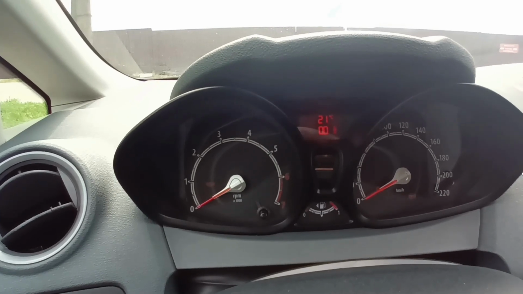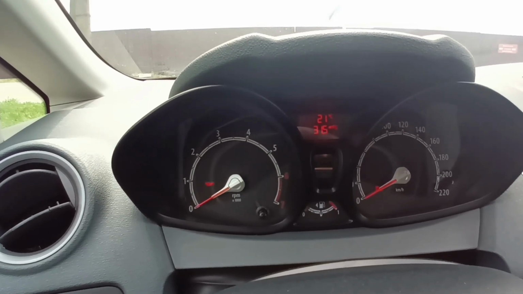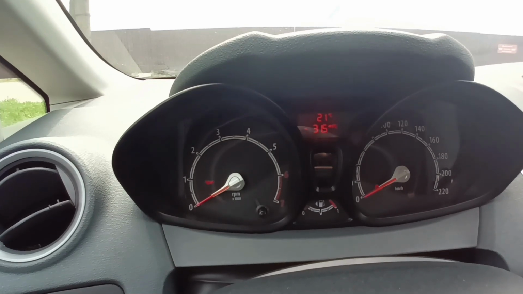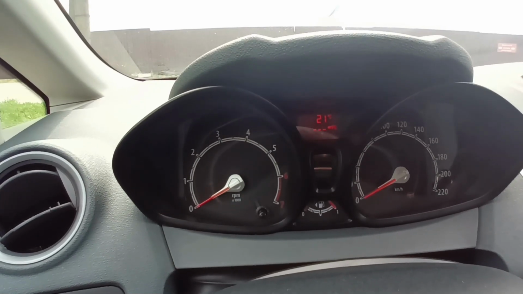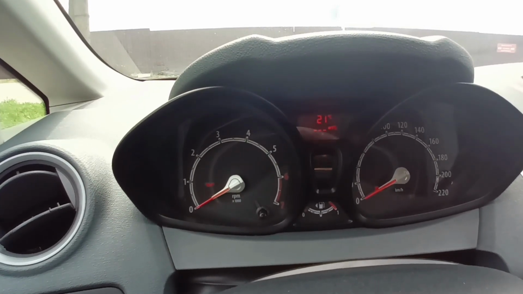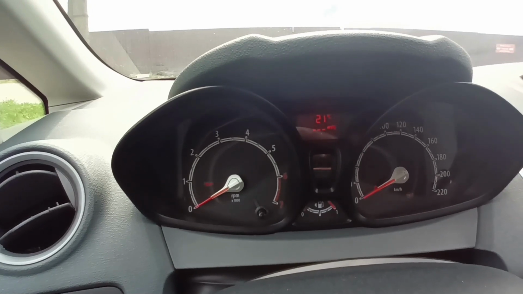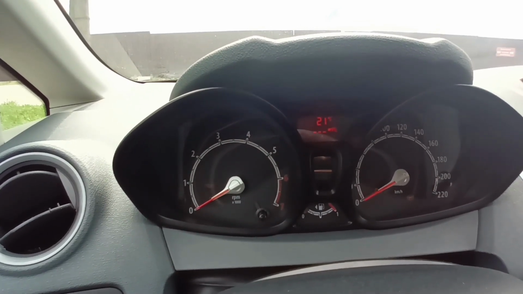Then you can also reset the average gas mileage. Same as before, you press and hold the button. Now you can release it and it will start counting this mileage again.